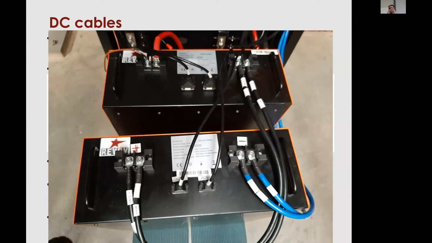because you end up with a very low resistance DC system, and you really allow that BMS to balance across both of those batteries, and you don't favor one of those batteries.